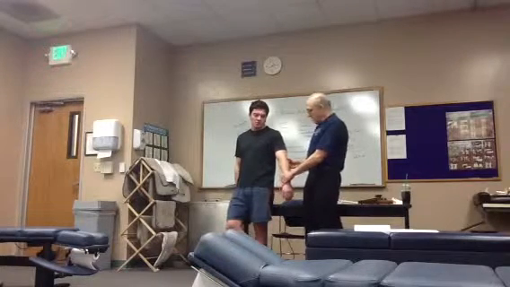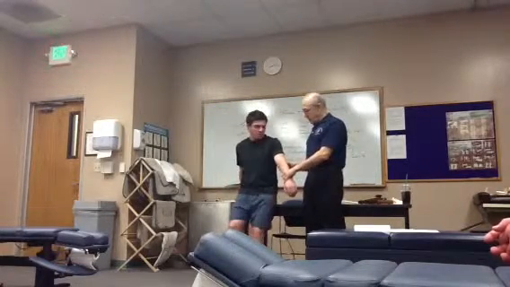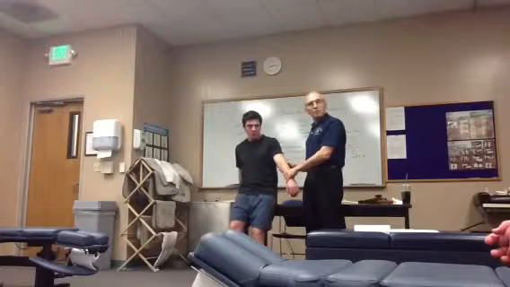Then I also want you to palpate on the lateral elbow and find the radial head. Now, how do I know where the radial head is? On the lateral elbow, there's two bumps. The proximal bump is the epicondyle. The distal bump is the radial head. And I want to know that I'm on the radial head, and I do that by supinating and pronating.